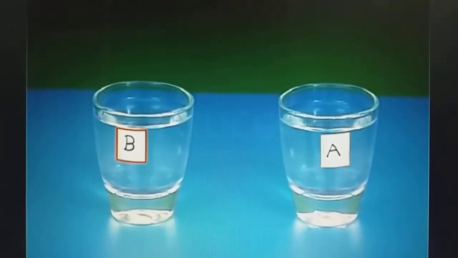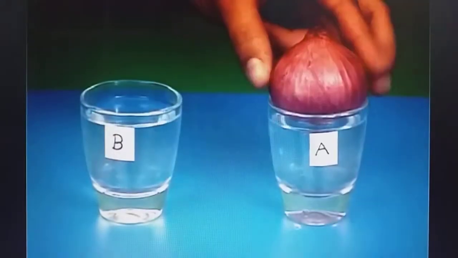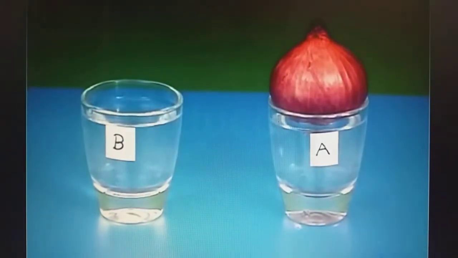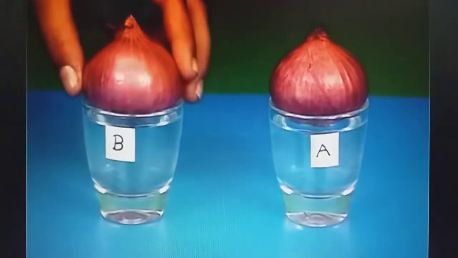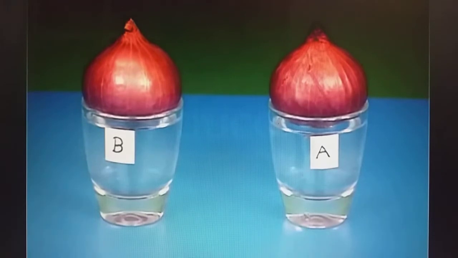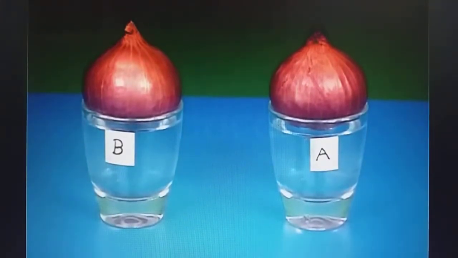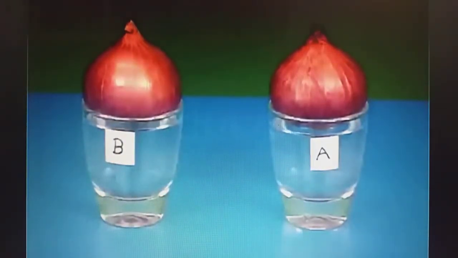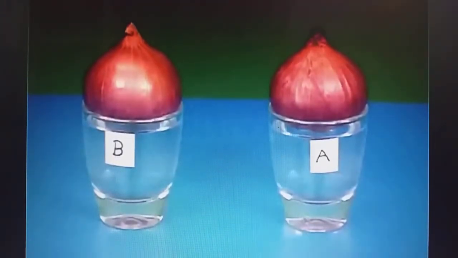Now take 2 onion bulbs of the same size and place one in each tumbler, such that only the lower surface of the bulb is in contact with the water. After that, leave both the tumblers undisturbed for 3 to 4 days. Observe the onion bulb each day to note the growth of the roots. Every day you have to write down the growth of the root.